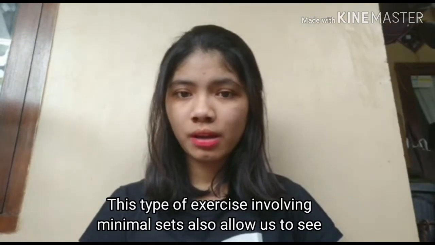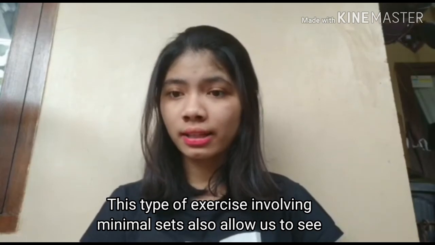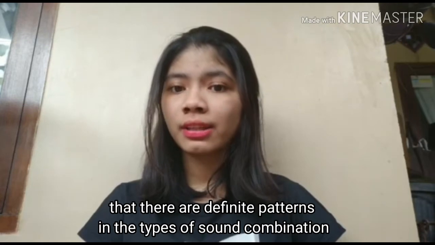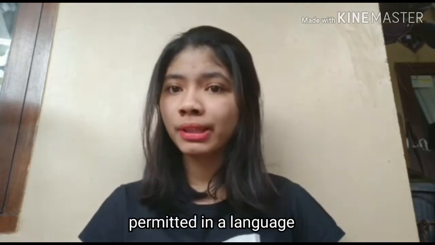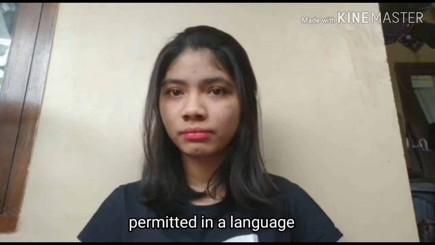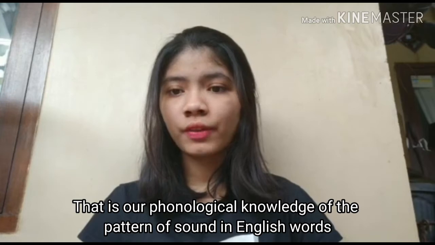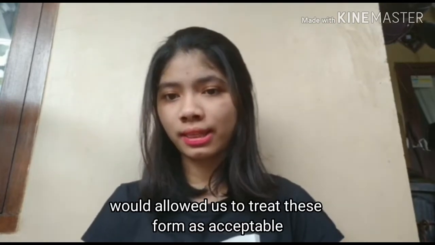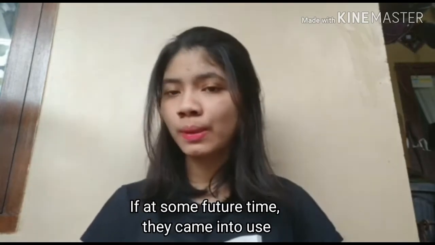This type of exercise involving minimal sets also allows us to see that there are definite patterns in the types of sound combinations permitted in a language. That is, our phonological knowledge of the pattern of sounds in English words would allow us to treat this form as acceptable if at some future time it came into use.